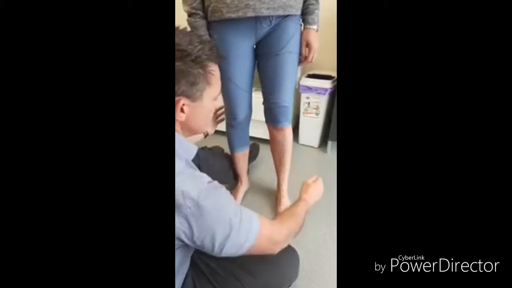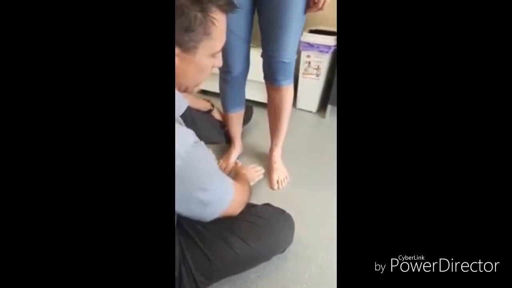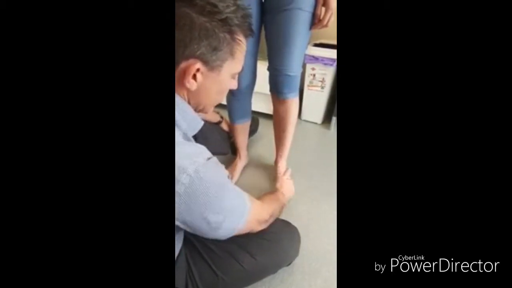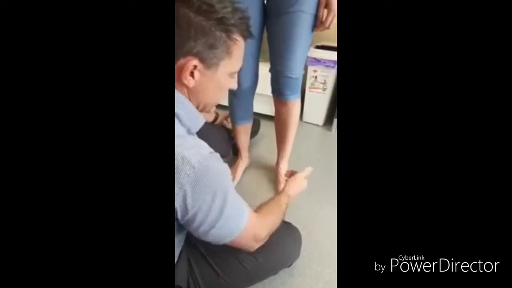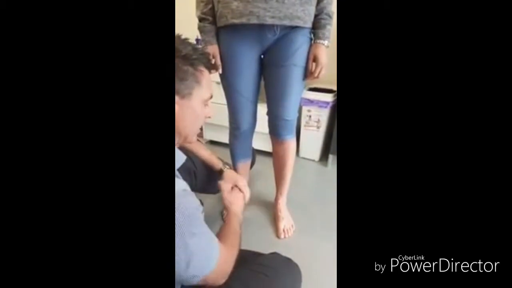But if Rachel goes into her relaxed stance position, into this position here, we can see that the arch gets lower, and now there's this big angle at the subtalar joint through the ankle joint, creating this angle at the bottom here. So this is what we would call a classic flat foot.